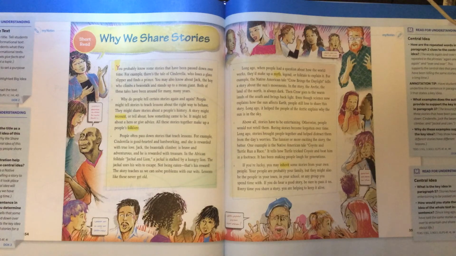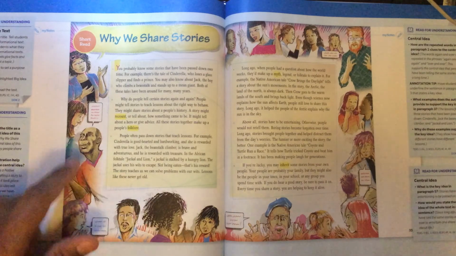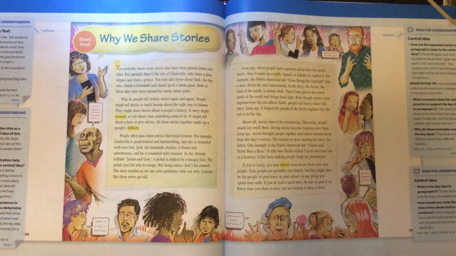What examples does the author provide to support the key idea in paragraph 3? The answer will be the lessons from three stories that have been passed down, like Cinderella, Jack and the Beanstalk, and the Jackal and the Lion. Why do these examples support the key idea? They show how different stories have different lessons.